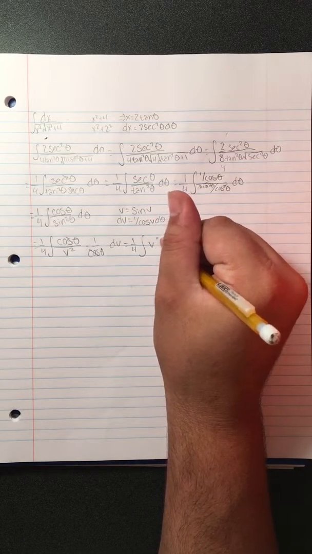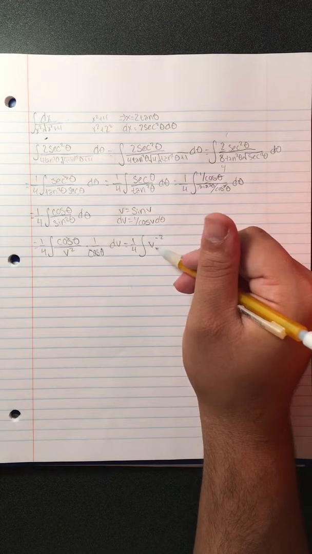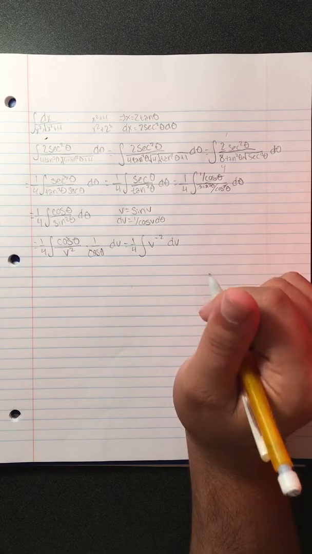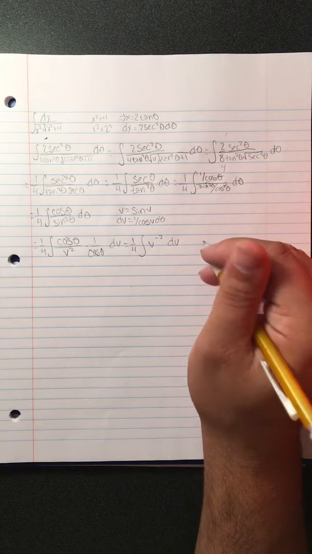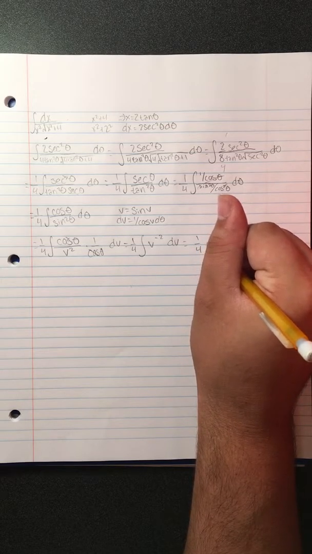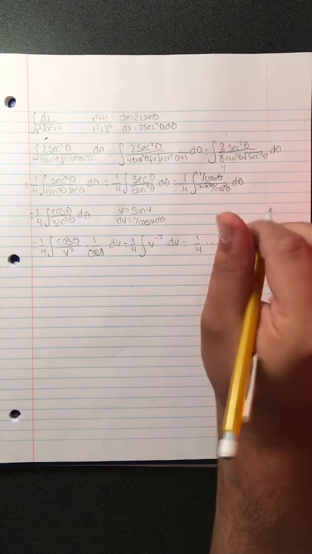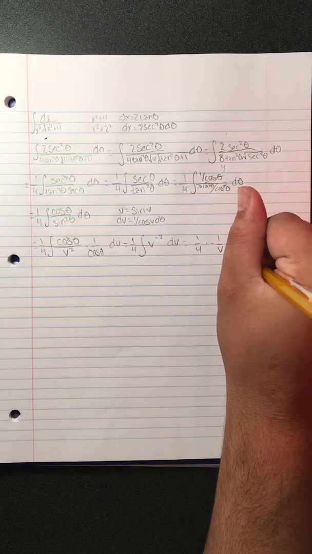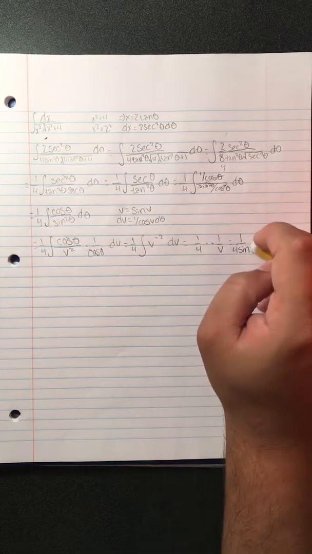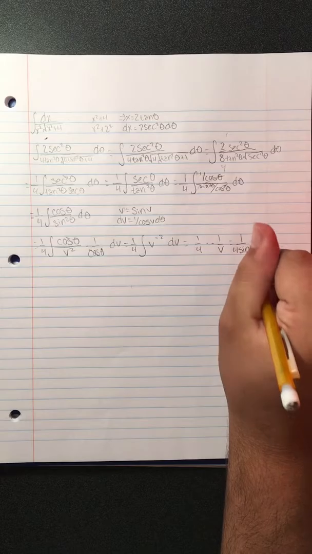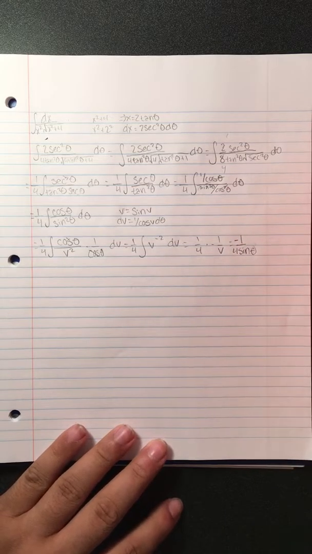Now this is going to turn the v to negative 2, because you're going to be left with 1 over v squared. You're going to bring that to the top. You're going to have v to negative 2 dv. Alright, and then you're just going to do the integral, which you're going to get negative 1 over v. So 1/4 times negative 1 over v. You're going to plug this back in, and you're going to be left with 1 over 4 sine theta, or this is negative as well, so negative 1 over 4 sine theta.